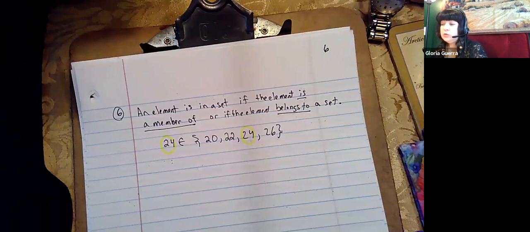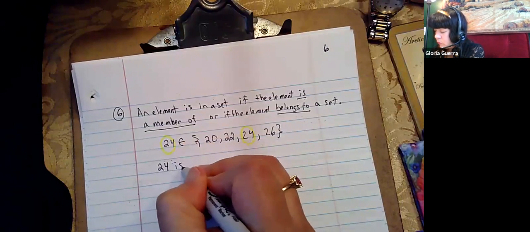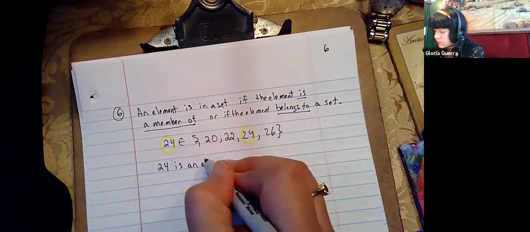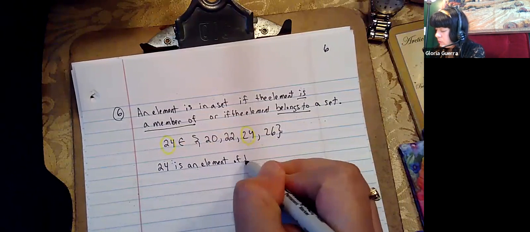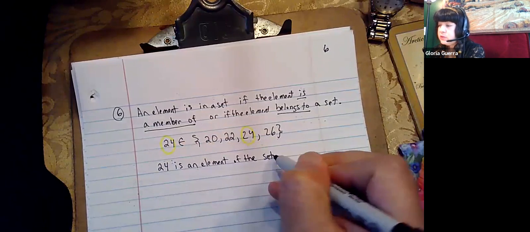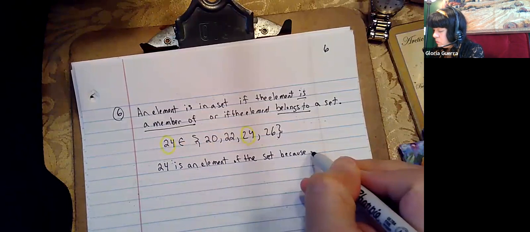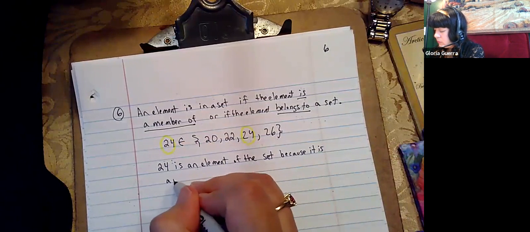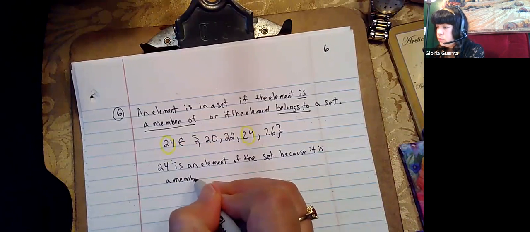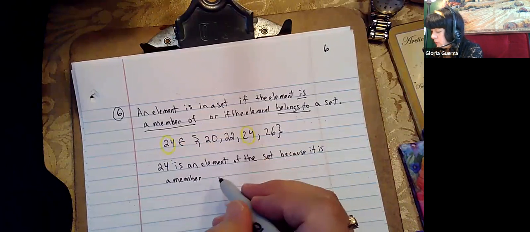So for this problem, 24 is an element of the set because it is a member.